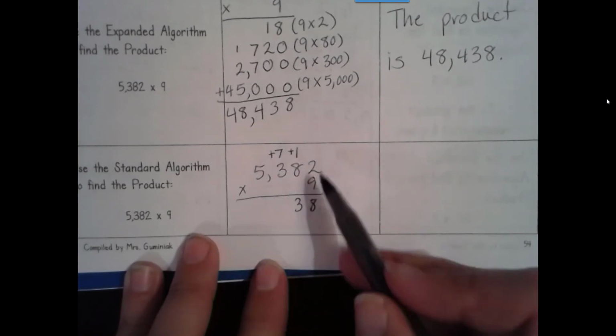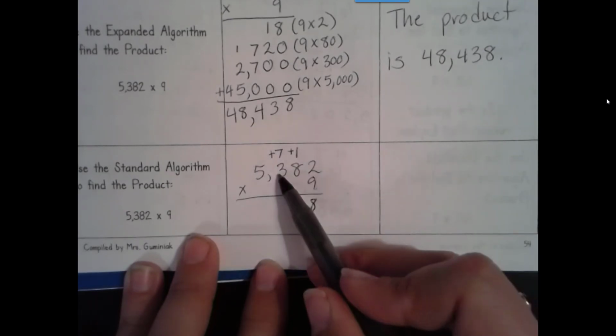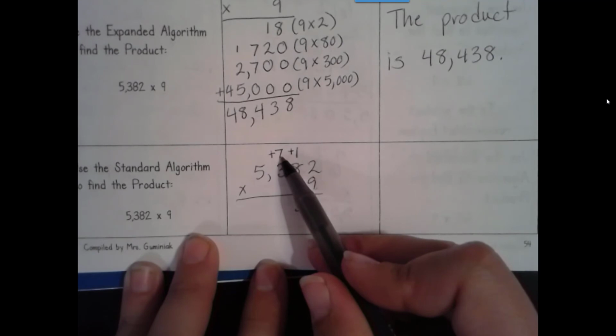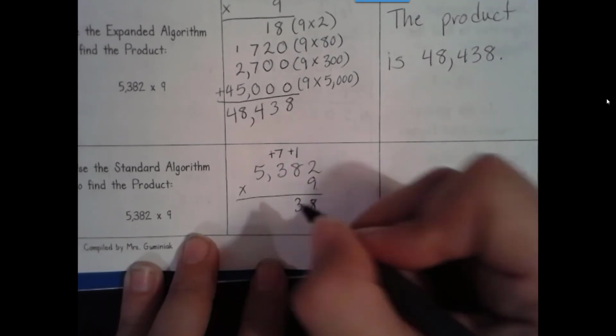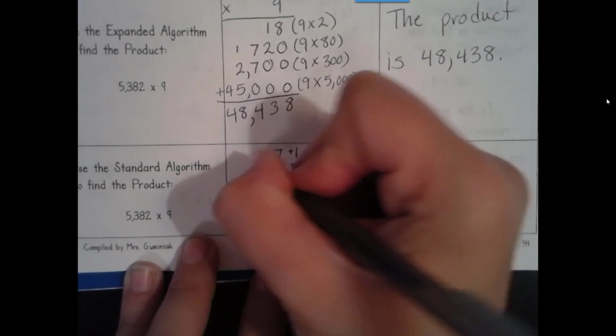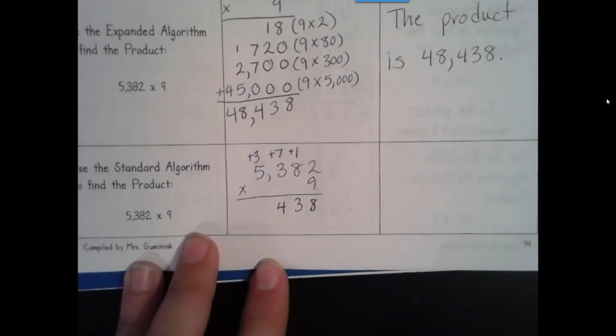Multiply, then add. 9 groups of 3 is 27 hundreds plus 7 more hundreds would be 34 hundreds. So the 30 hundreds is the same as 3,000.